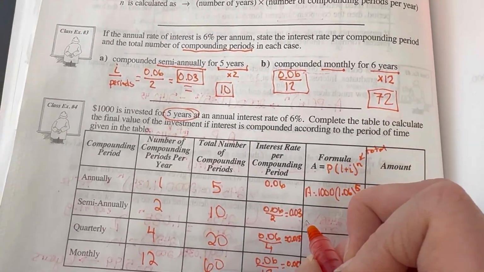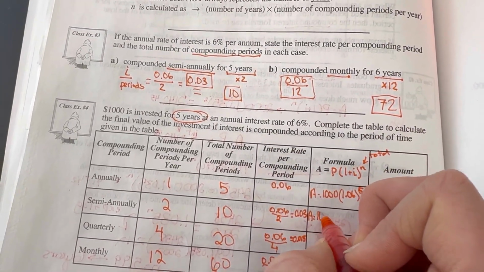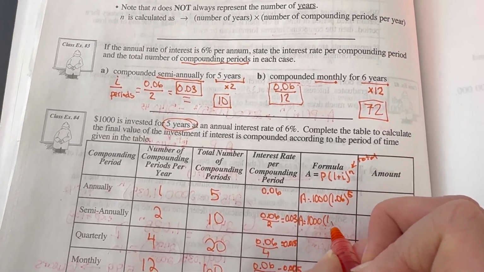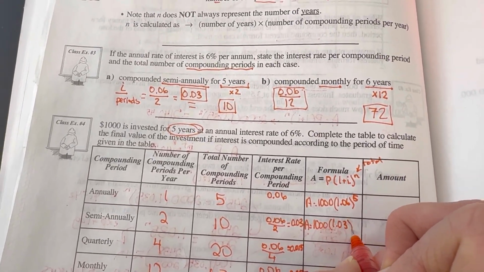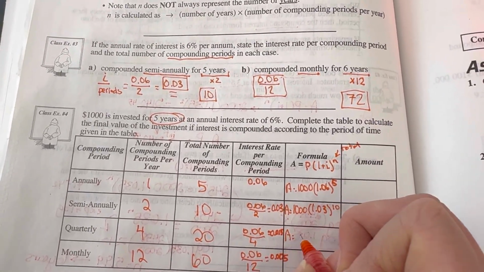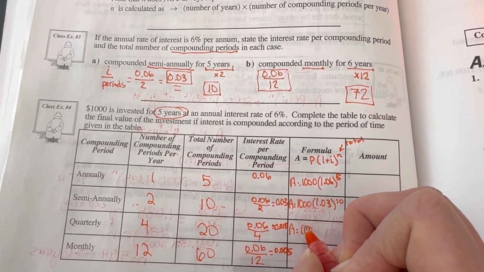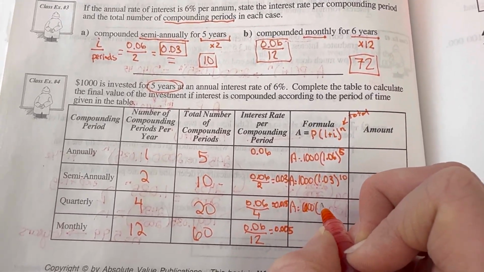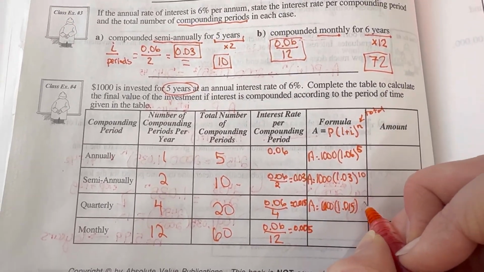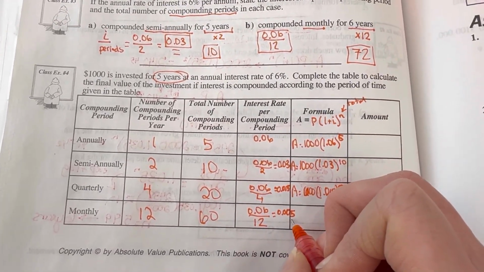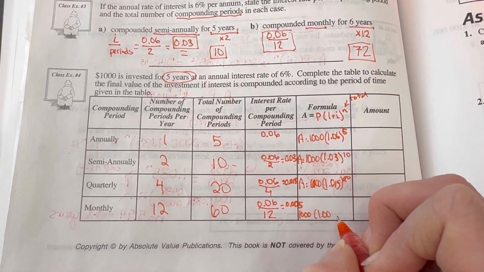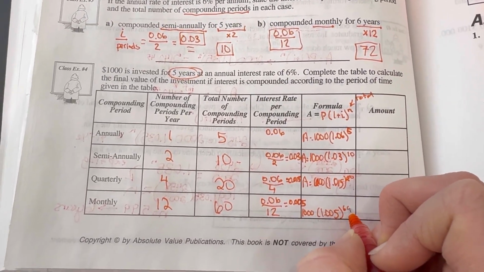And then now let's do this one. A is equal to 1,000, and then now it's the 0.03, so 1.03, but now it's raised to the power of 10. Then still 1,000, 1.015 to the power of 20. And then our last one, I'm just going to write it like this, 1.005 to the power of 60.